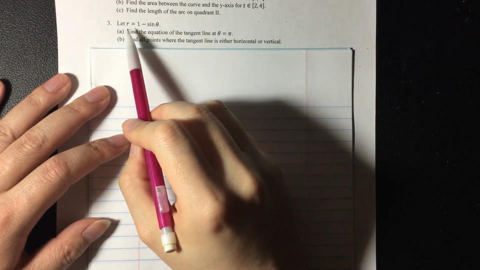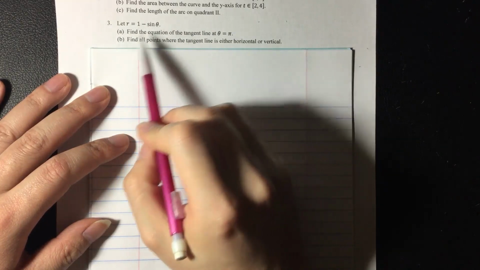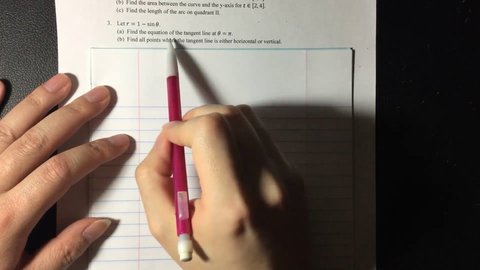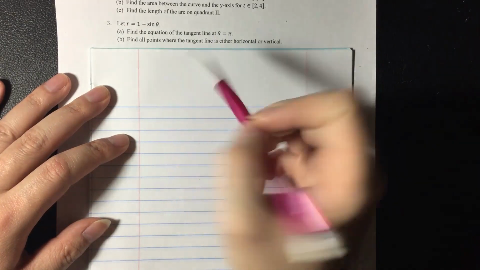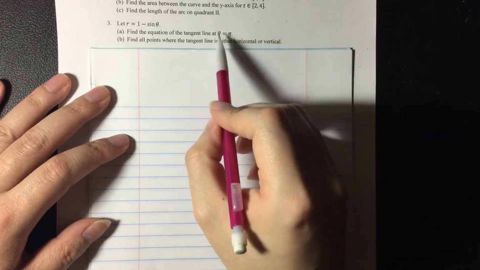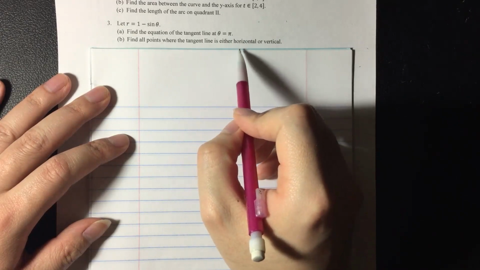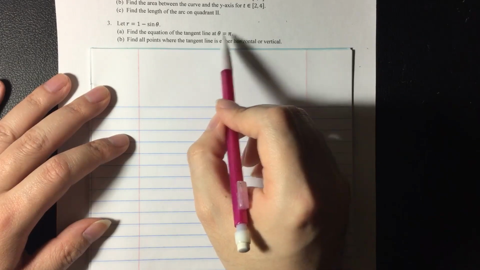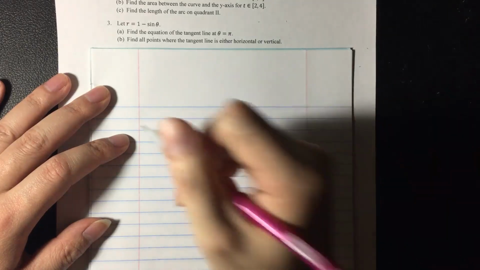Number 3, let r equal 1 minus sine theta. Part A, find the equation of the tangent line at theta equal to pi. In order to find the equation of the tangent line, we must know the point when theta equals pi, and we must know the slope of the tangent line when theta equals pi. Let's find the point first.